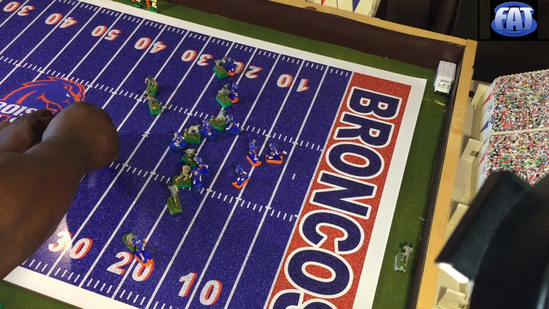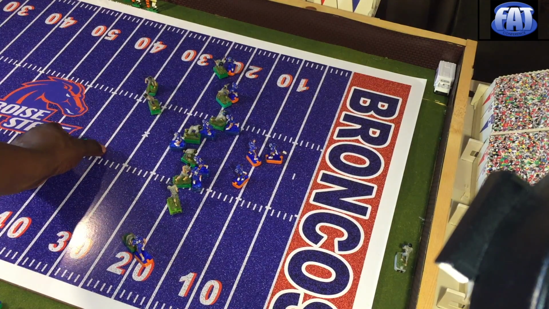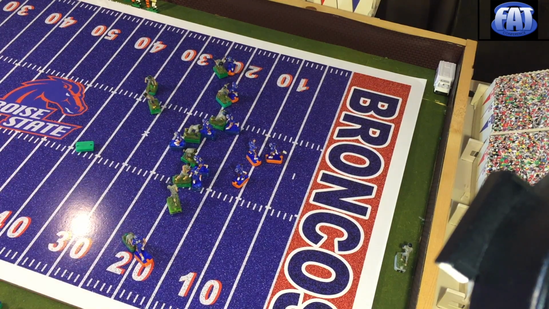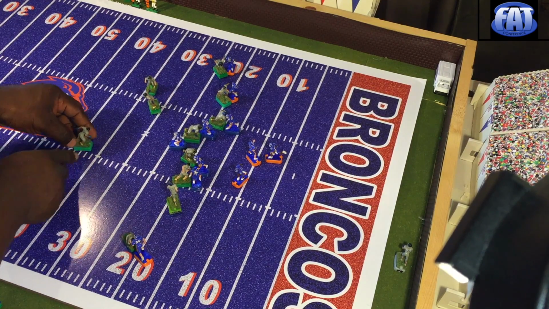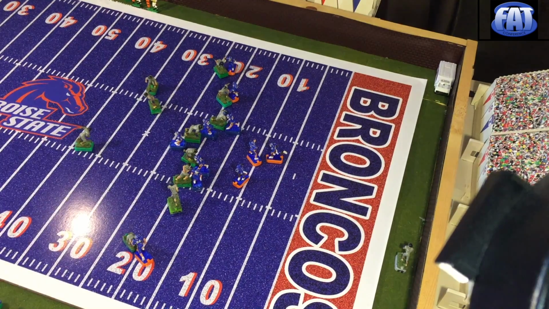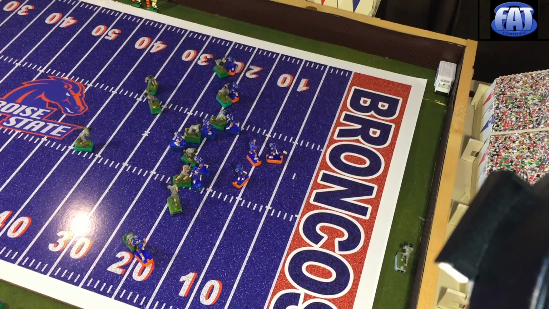So we're going to do the same thing since we know that it's not a pass. Keep the base in place. I'm going to pivot the base in the direction that I want it to go in. I'm going to slide our guy back on his base right here. Okay. Now we are ready for the end of the play.